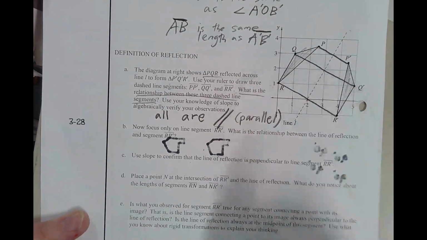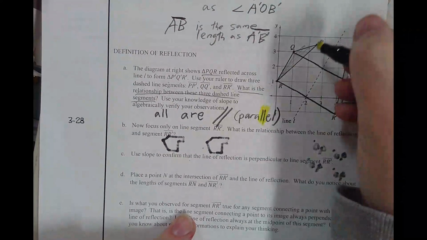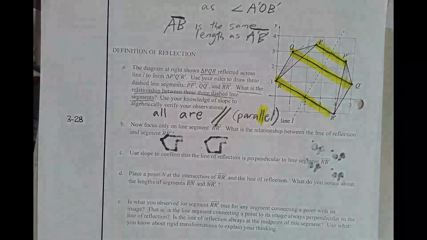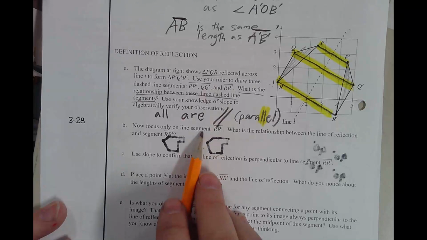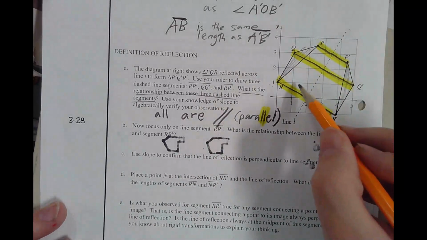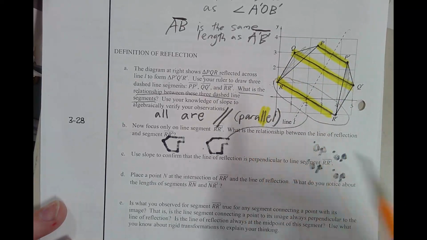Remember that? We talked about that. Those lines appear to be crossing like that. They appear to have the same slope. All right, letter B. Now focus only on R, R prime. R, R prime, where's that at? Okay, that's our focus.